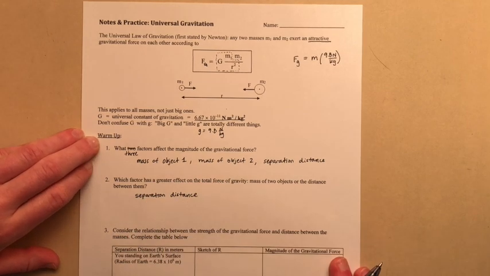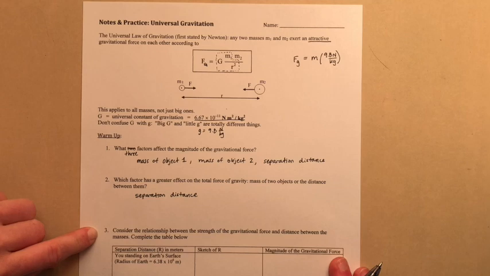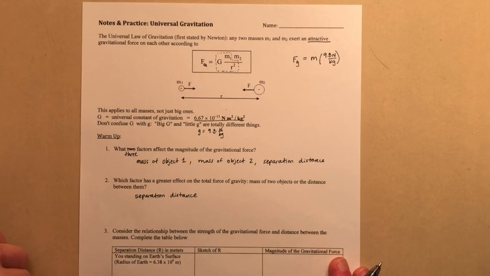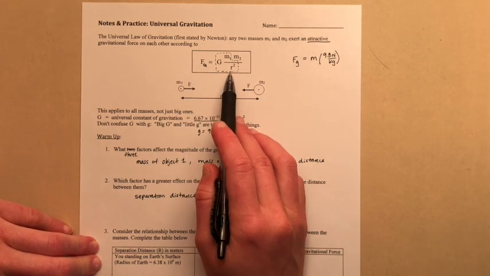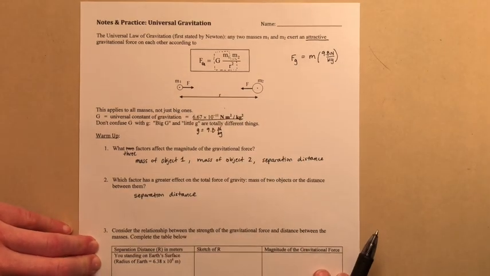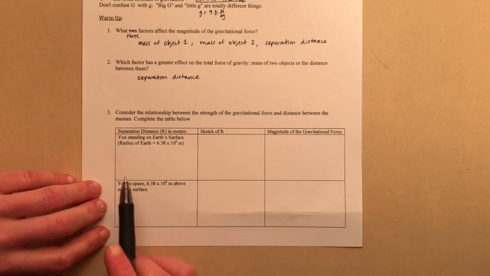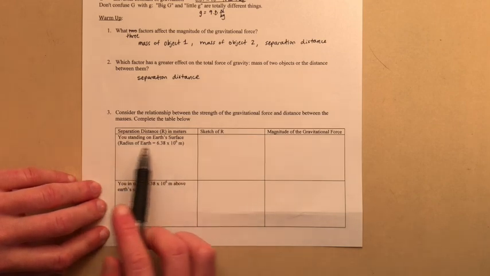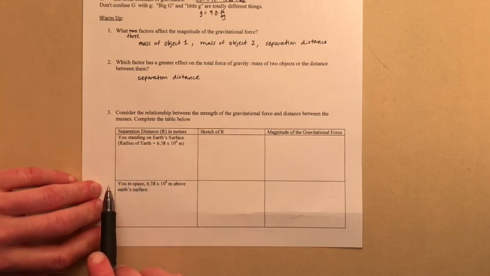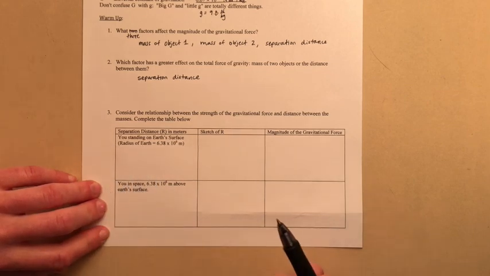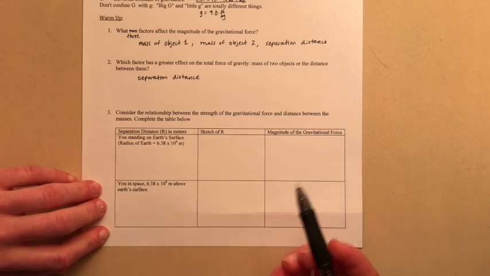All right, now we're going to go through a series of calculations. We'll simplify them a little bit and then make sense of what this equation looks like if we graph the gravitational force versus the separation distance. First we're going to draw a diagram of what is happening. It says you're standing on Earth's surface, and we want to sketch what R is in this case.